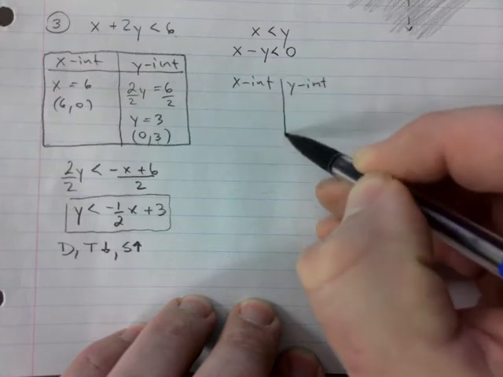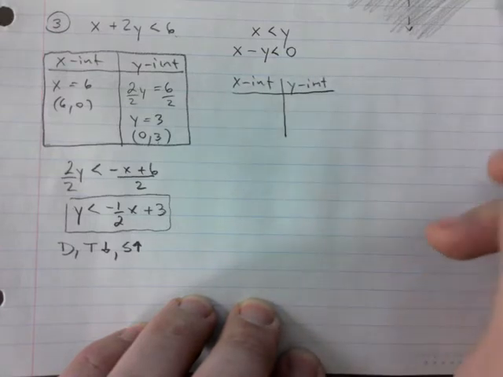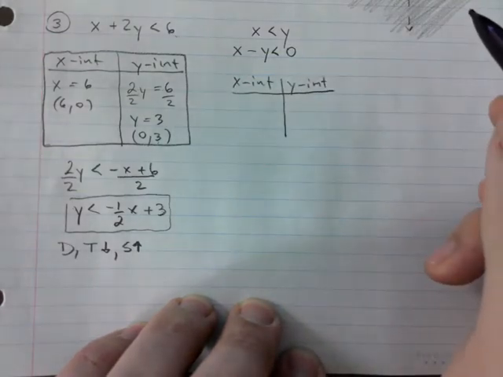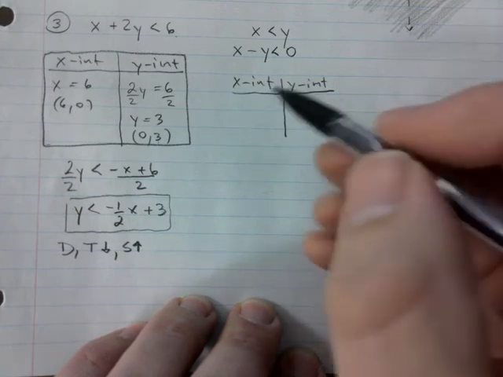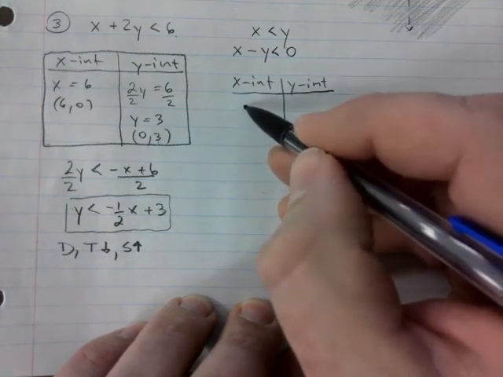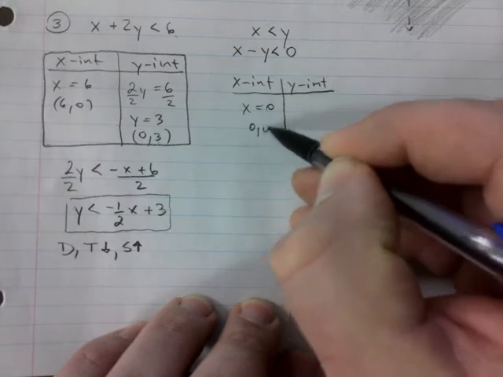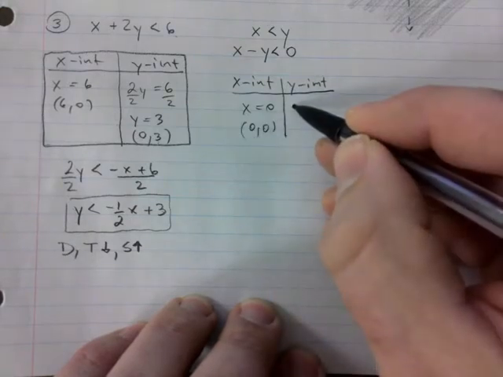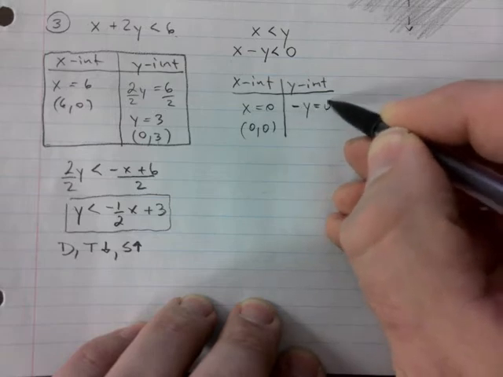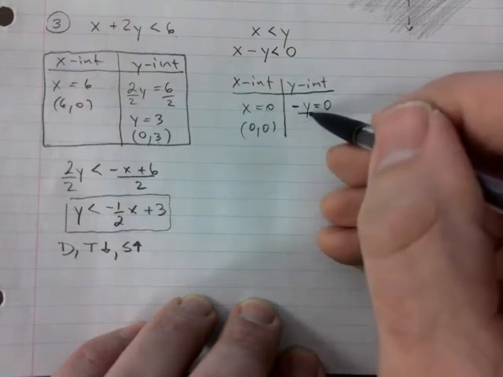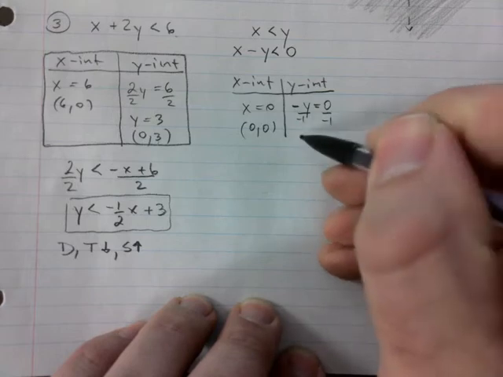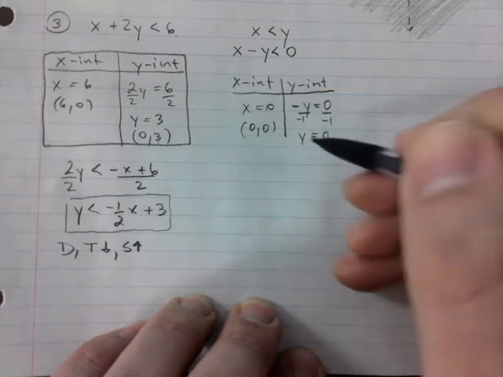I can tell you already, what is the intercept going to be? 0, 0, right? So x is equal to 0, so 0, 0. That's also called the origin, right? So here on the other side, you have negative y is equal to 0. If you divide both sides by negative 1, y is still 0.